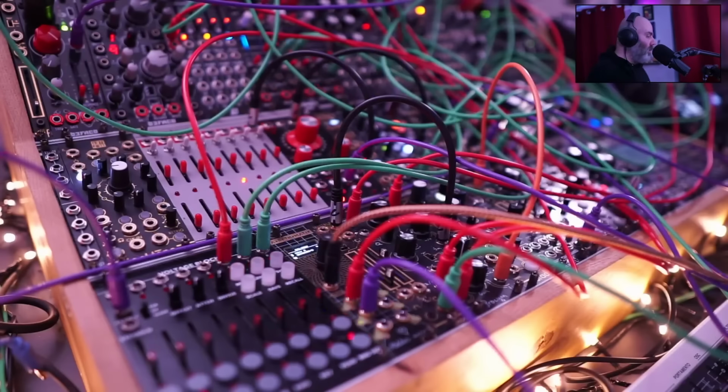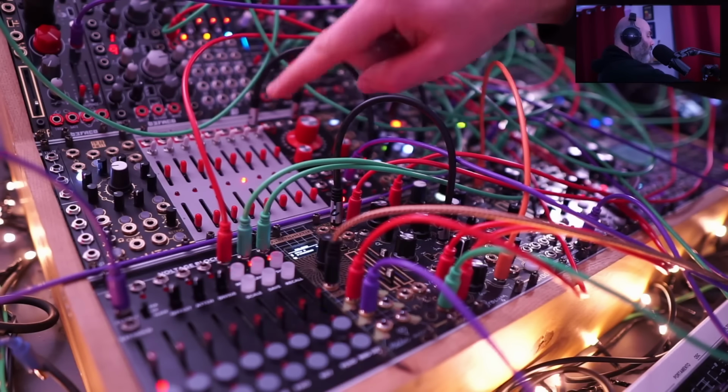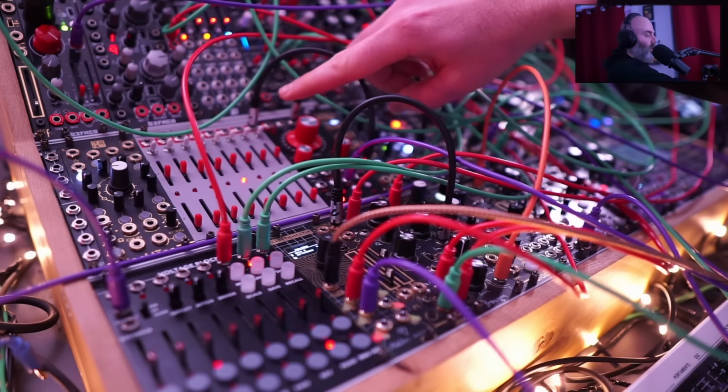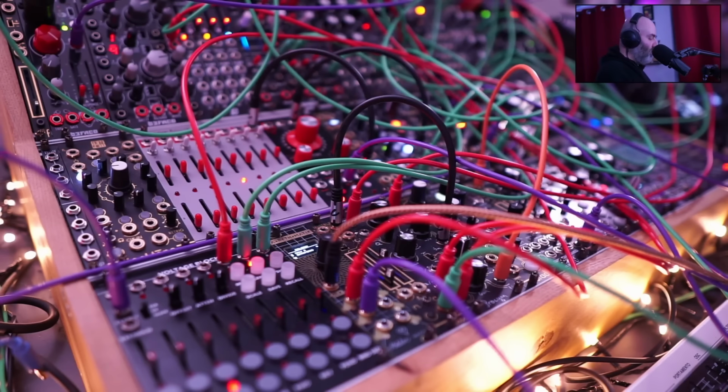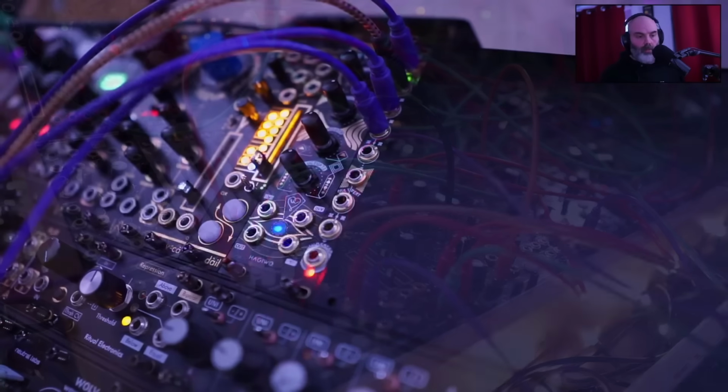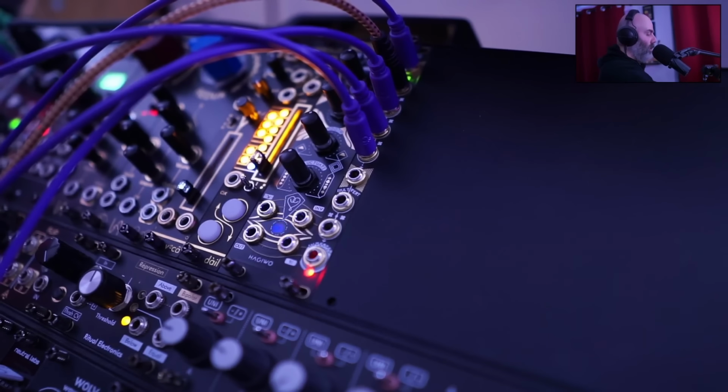I have here the voltage multi-stage from Verbos, so I can use another copy of the clock to clock it as well. And this will sequence the pitch of another voice that I have here.